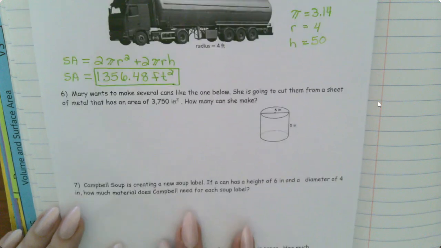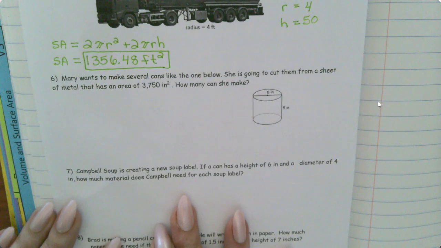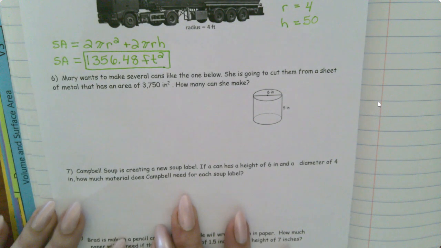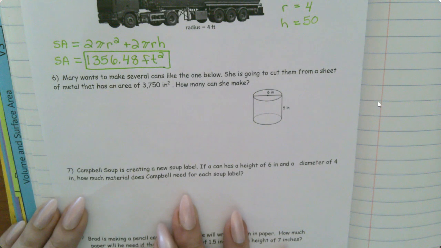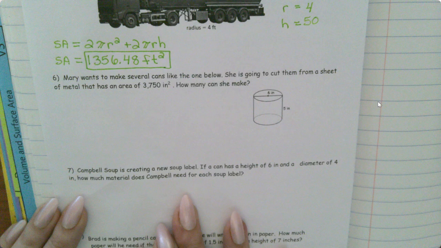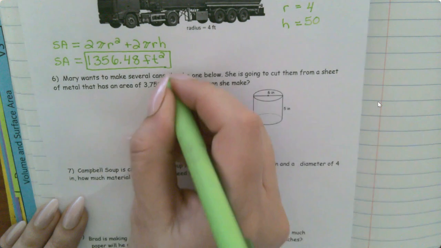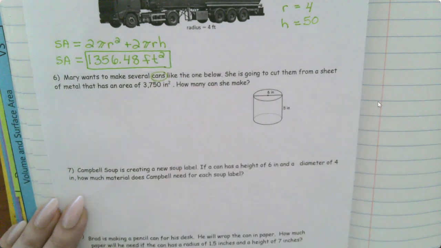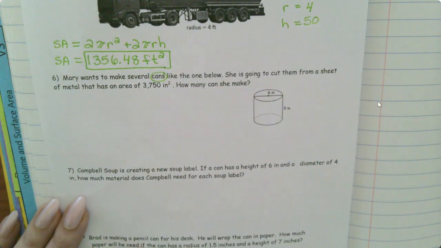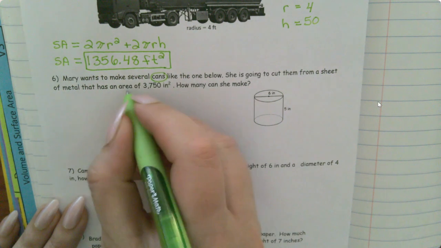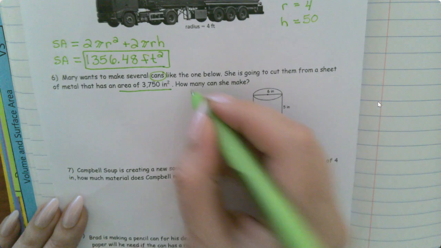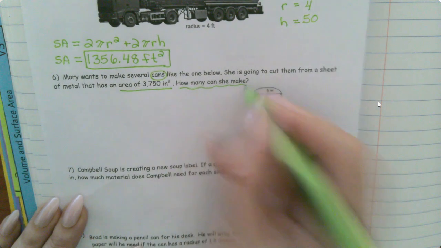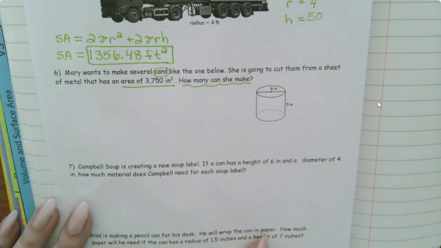Number 6, Mary wants to make several cans like the one below. What shape are we dealing with? How do we know it's a cylinder? There's a picture, but what else? What word? Cans. Those are cylinders. She's going to cut them from a sheet of metal that has an area of 3,750 inches squared. Here's your question. How many cans can she make?